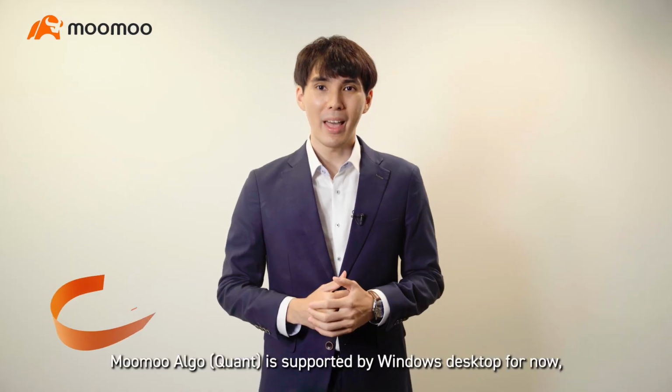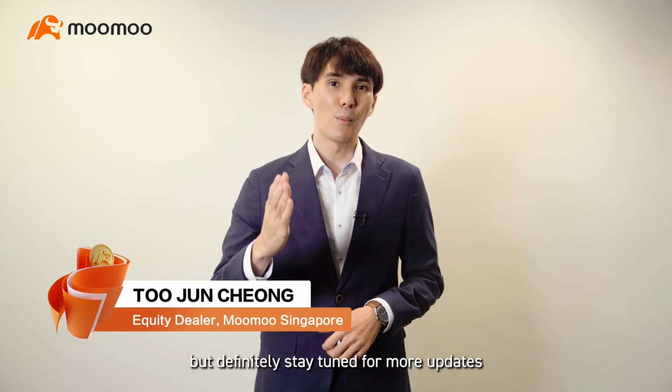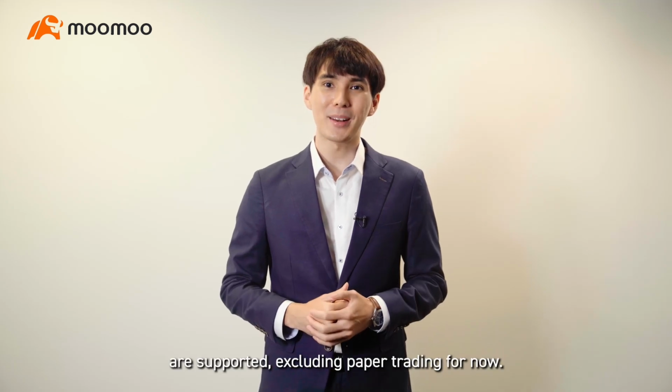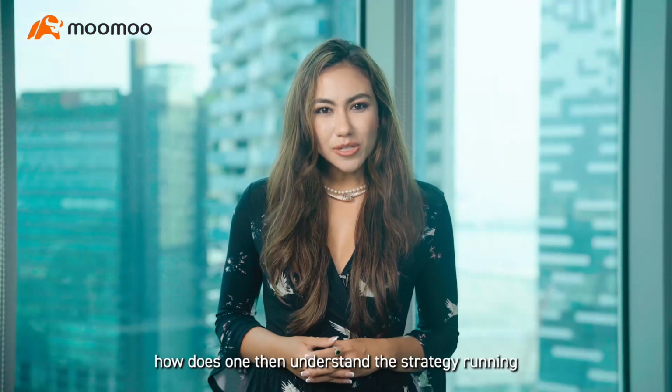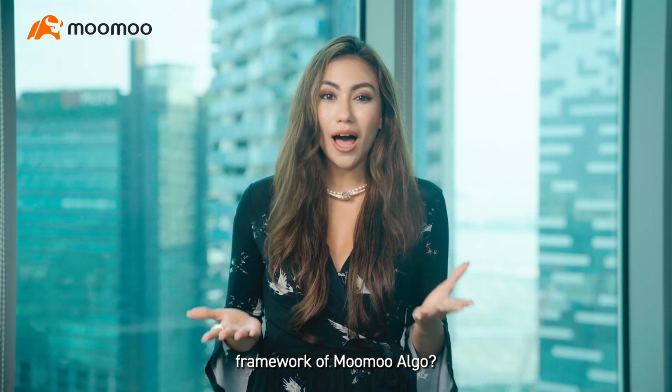Well, Olivia, Moomoo Algo is supported by Windows Desktop for now, but definitely stay tuned for more updates and future availabilities. Backtest and live trading are supported, excluding paper trading for now. Next, how does one then understand the strategy running framework of Moomoo Algo?